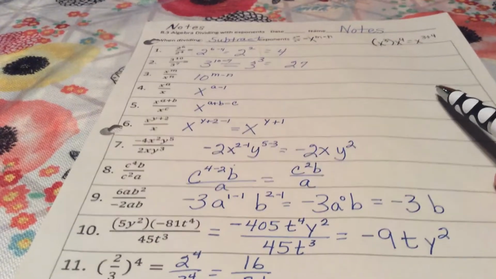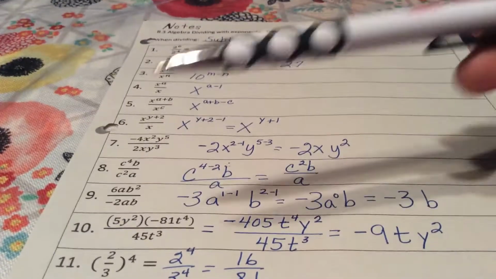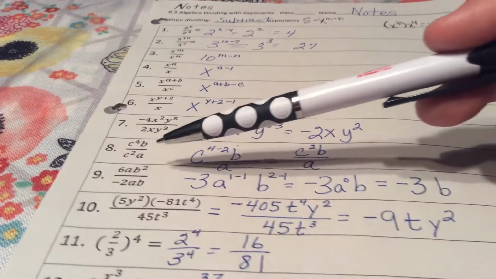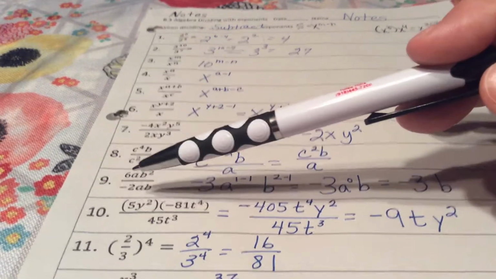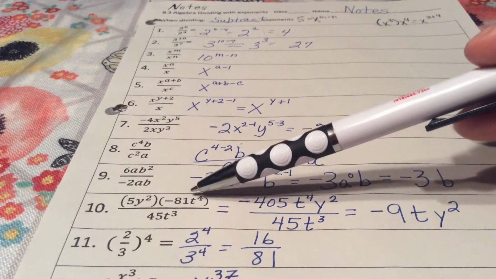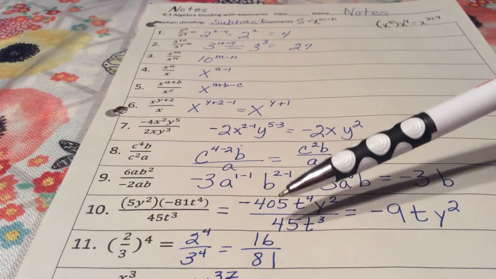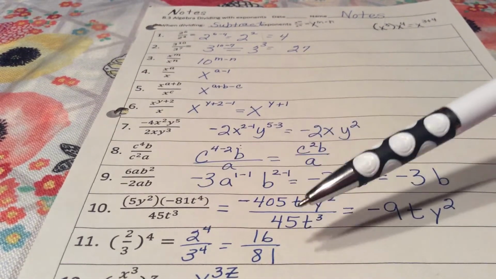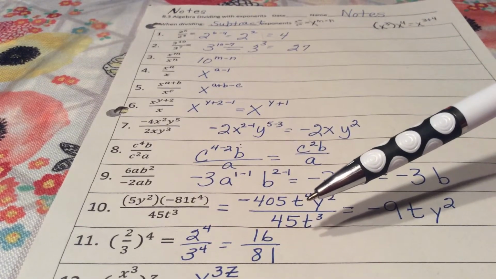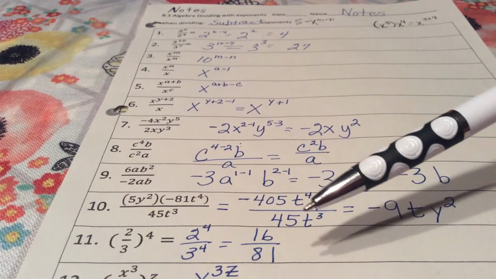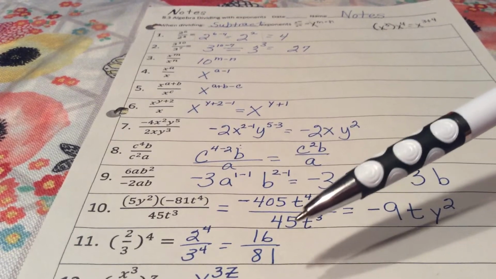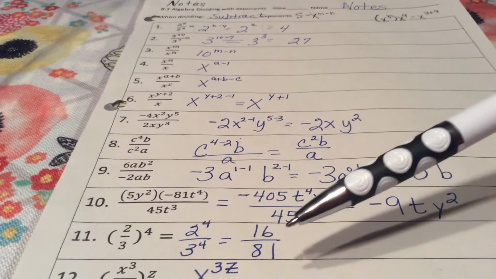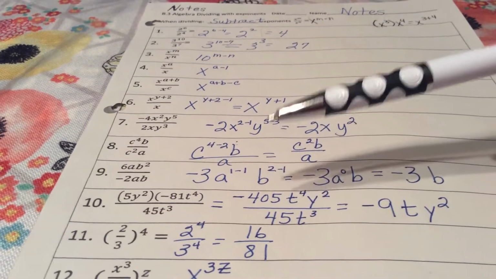Now, the next one looks a little more complicated. Don't let it throw you, okay? What we're going to do here is just do the top first. We're going to take the 5 times the negative 81. That gives us negative 405. Now, we also have y squared and t to the 4th. Notice I put the t to the 4th in front of the y because t comes before y in the alphabet. And we're dividing this by 45t to the 3rd power.